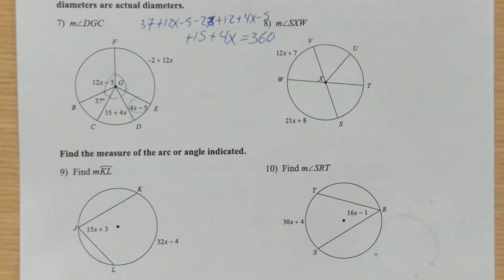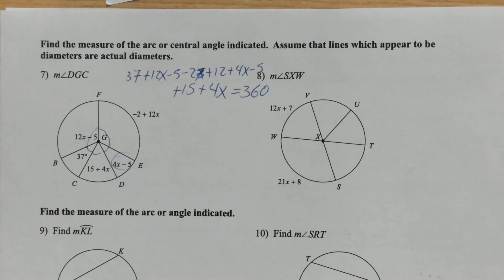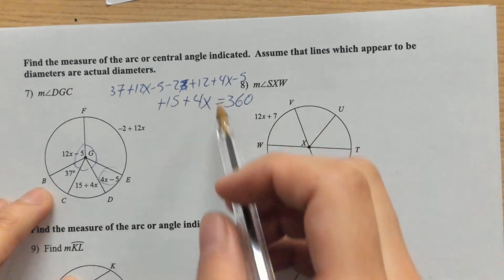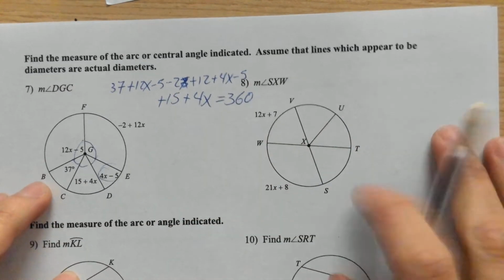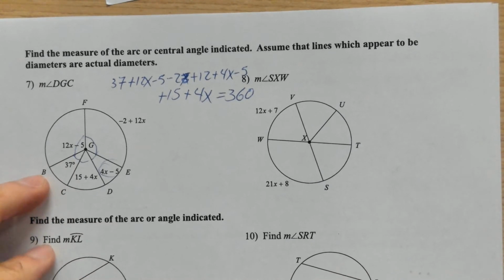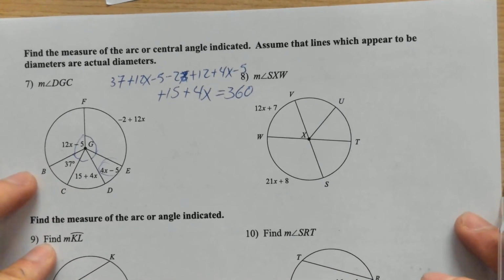Then plus, I don't have space, 15 plus 4x equals 360 all the way around. Once the equation is made, you can just solve for x, leave x by itself. Just combine like terms and find the value of x. That's pretty much how you do this one.